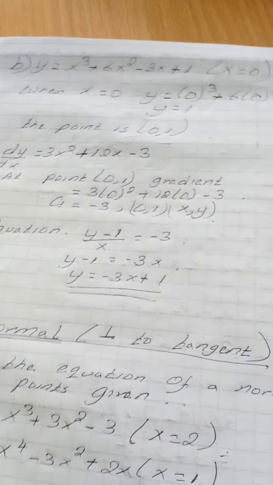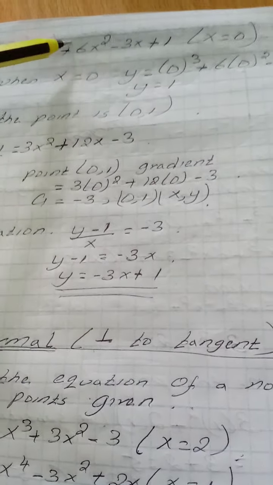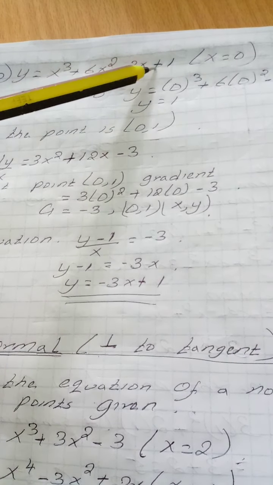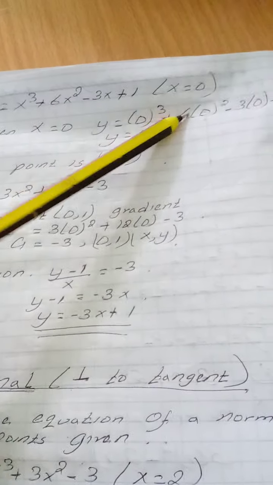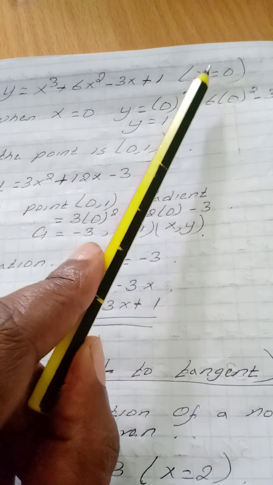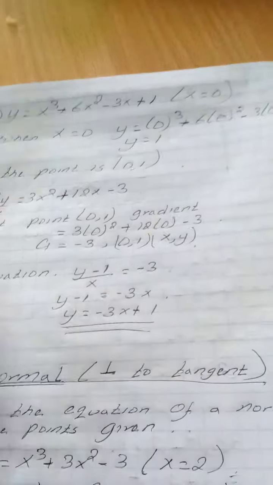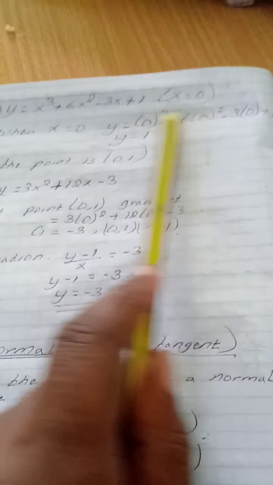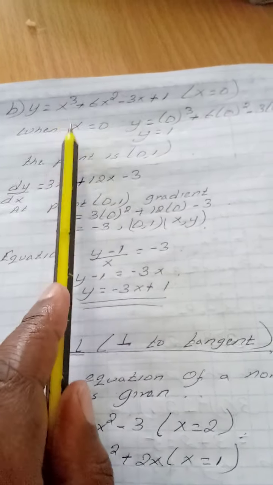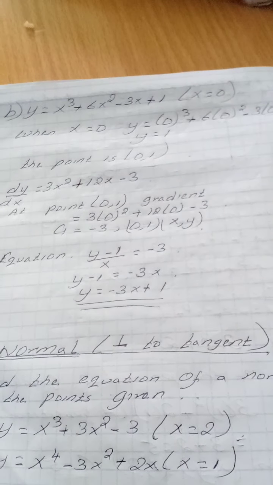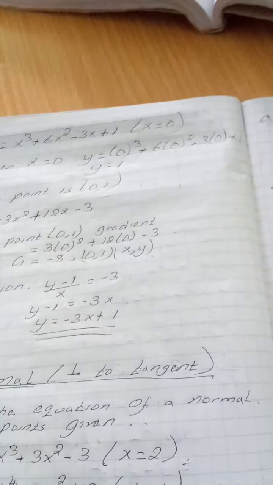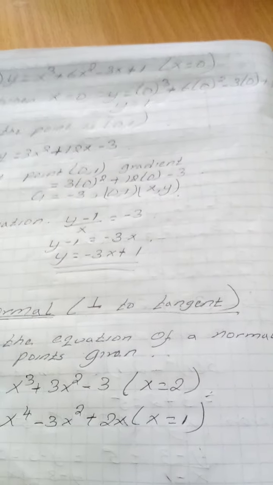Now number 2 was, the equation is y equals x cubed plus 6x squared minus 3x plus 1. And in this case, now we are not given a point. We are given the value of x equals 0. So first, remember you require a point. So you need to ask yourself, when x equals 0, what is the value of y? So in our equation, and remember it is the equation given, not the equation of the tangent. So not the equation of the gradient.